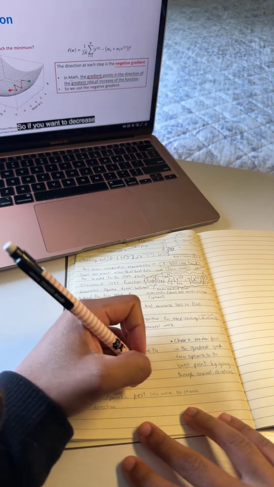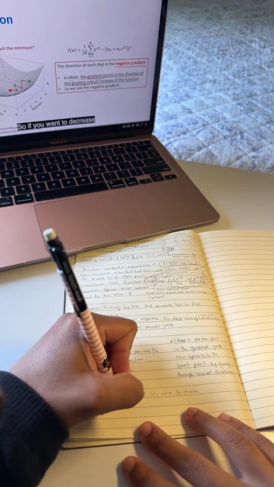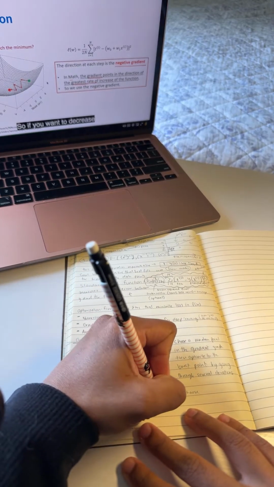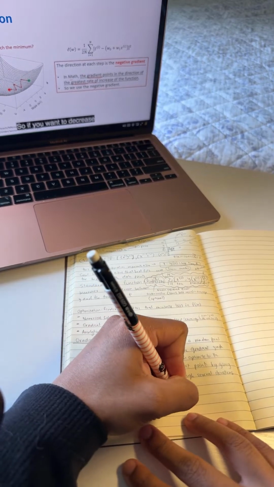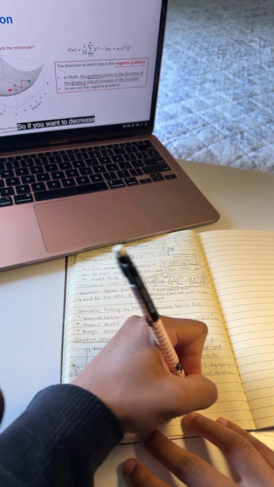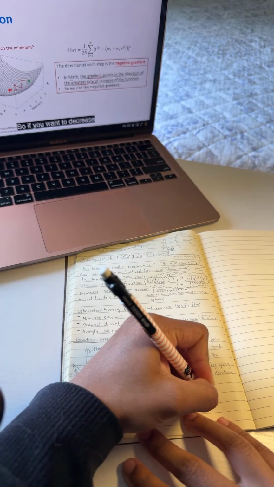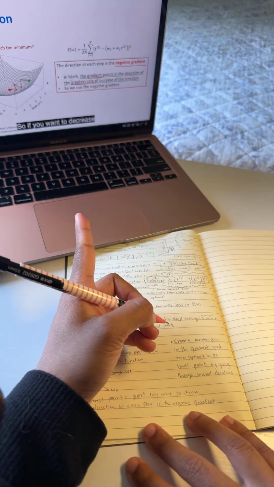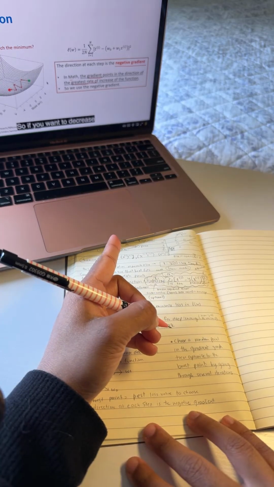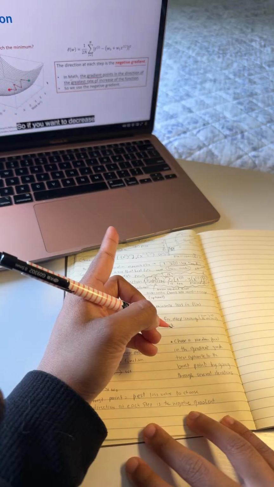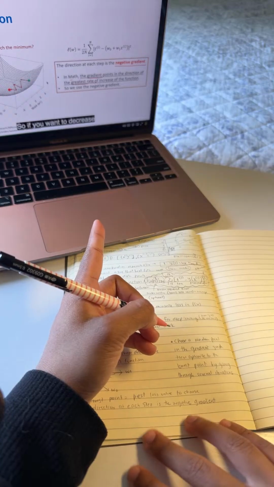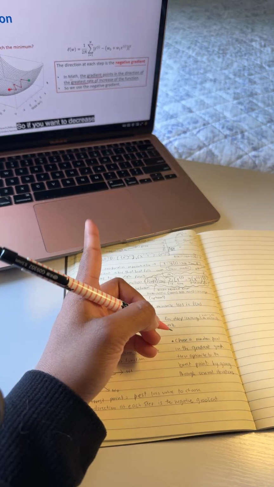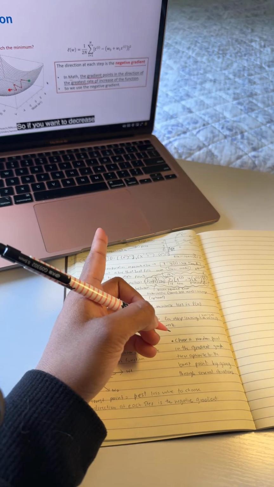The direction at each step is the negative gradient. In math, the gradient points in the direction of the greatest rate of increase of the function.